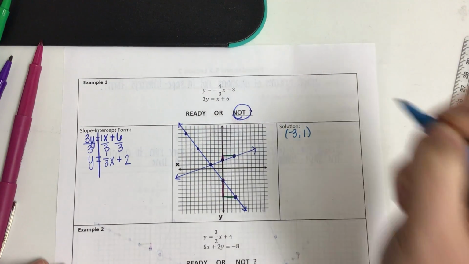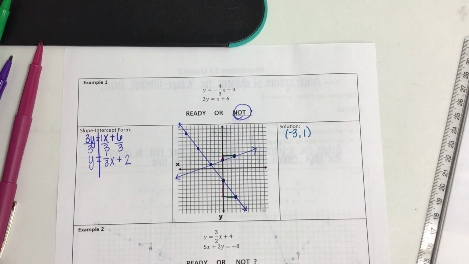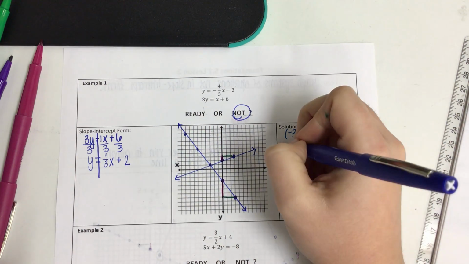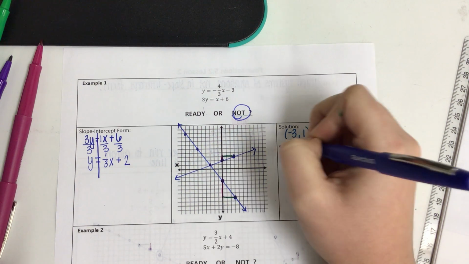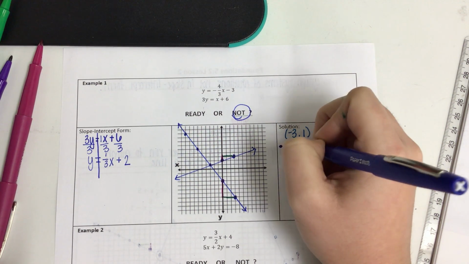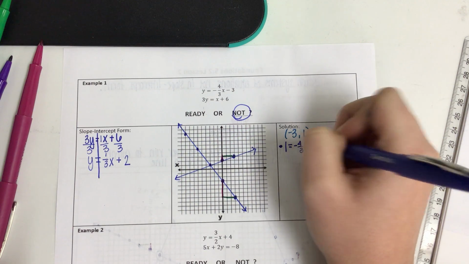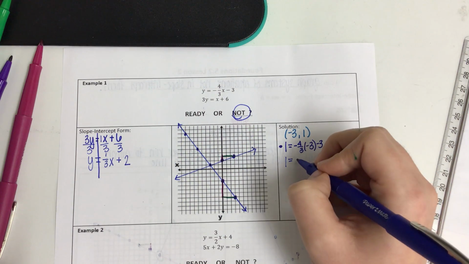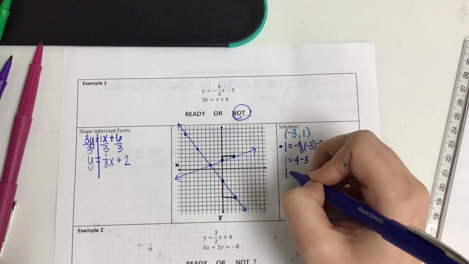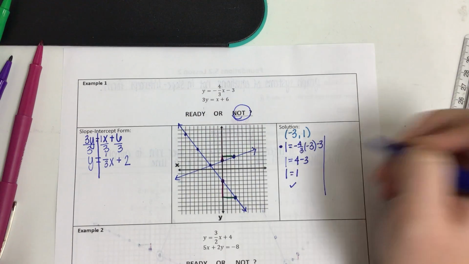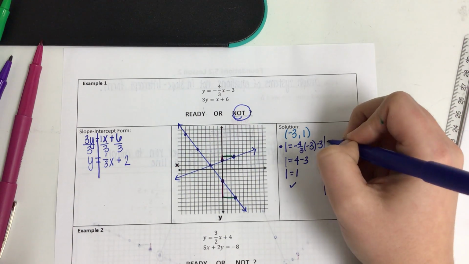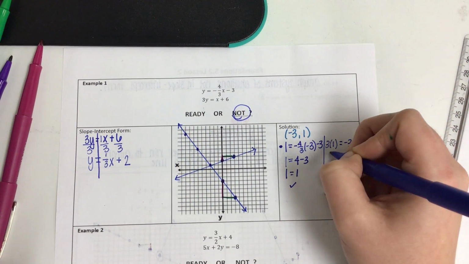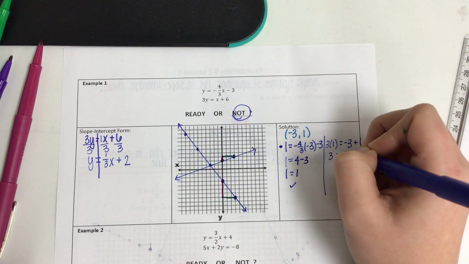And just like before, we need to double check that this works in both equations, and we're going to use our original equations up here. So our first one's going to be 1 equals -4/3 times -3 minus 3. -4/3 times -3 is just going to give us 4. And 4 minus 3 is 1. So the first equation works. Our second equation, we're going to do 3 times 1 equals -3 plus 6. 3 times 1 is 3. -3 plus 6 is also 3. So this works.